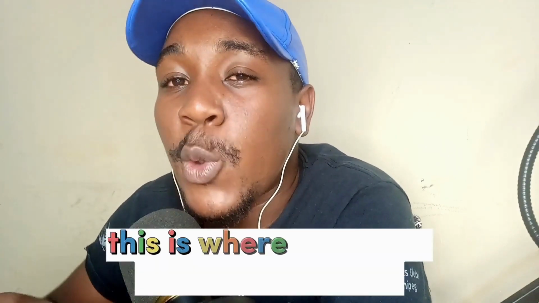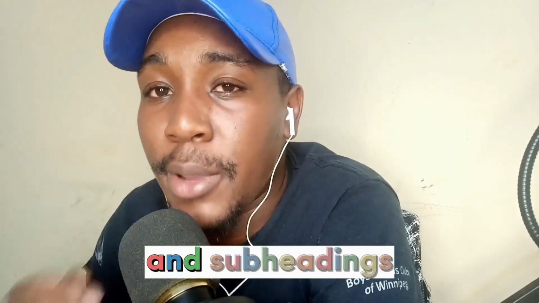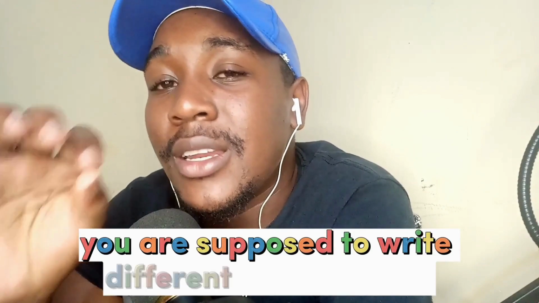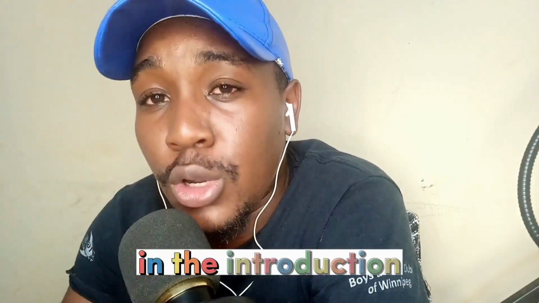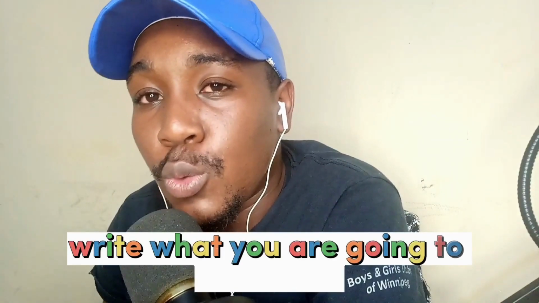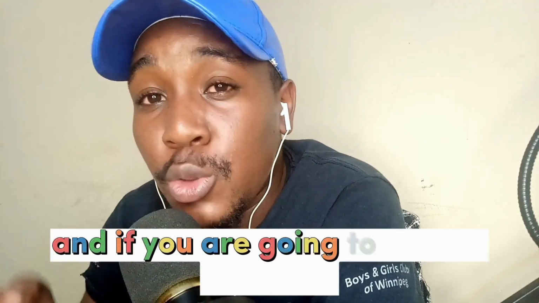In the body, this is where we have different headings and subheadings. You are supposed to write different talking points at each section. For example, in the introduction, write what you are going to talk about in the introduction, the angle that you are going to take, and if you are going to include any data, indicate there.